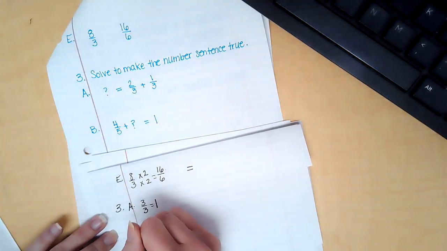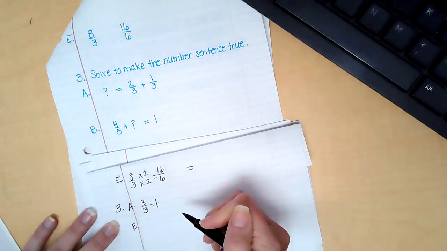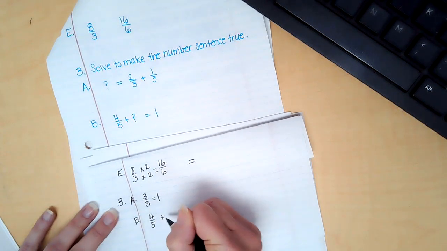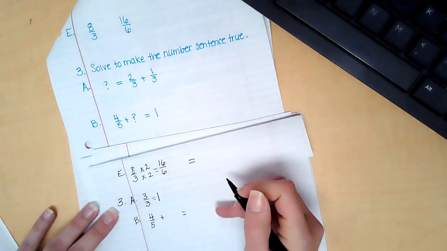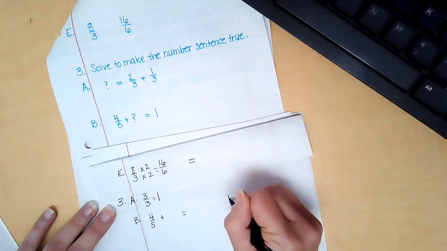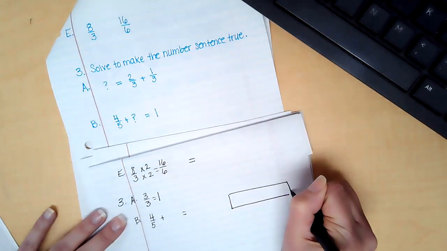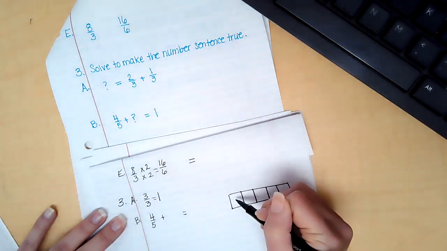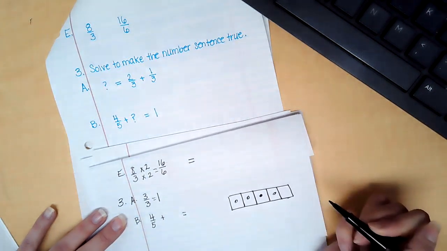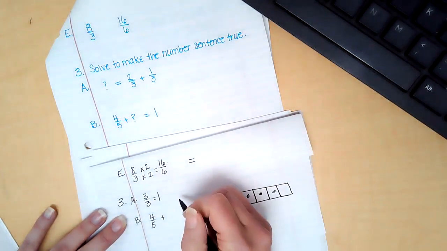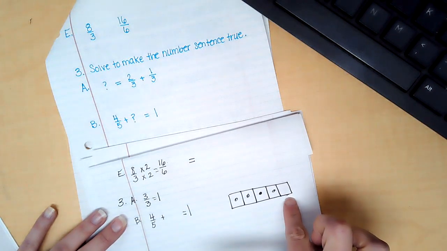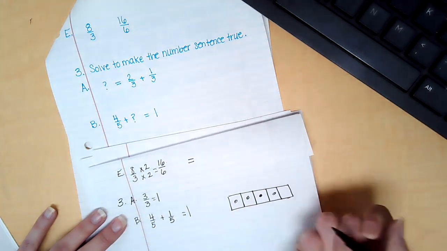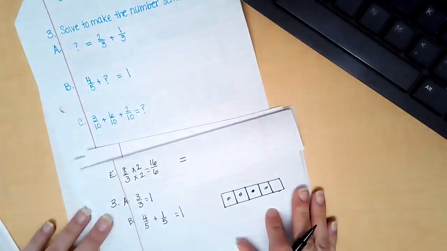Okay, and then B, it says 4/5 plus question mark equals 1. Okay, so let's think this one through. So we have 4/5 plus something a little bit more equals 1. So if we're looking at fifths, okay, so if we drew a picture and we were making fifths, and I have 1, 2, 3, 4, imagine the whole thing is shaded in, that's 4/5. Okay, so how many more fifths would I need to make one whole, or 5/5? Just 1/5. So I know that would be 1/5. Okay, let's look at C.